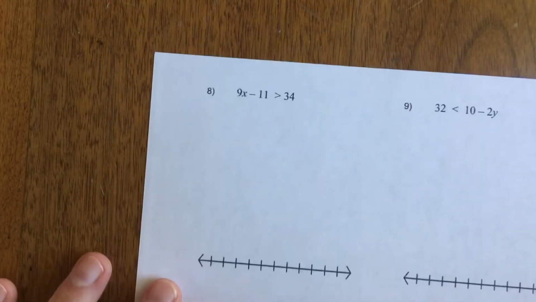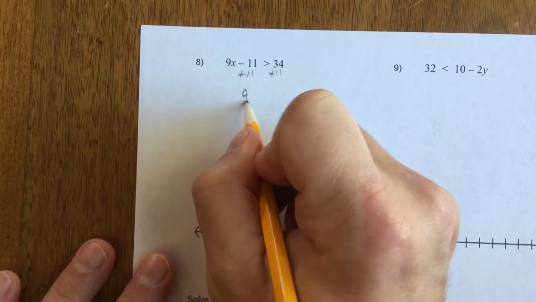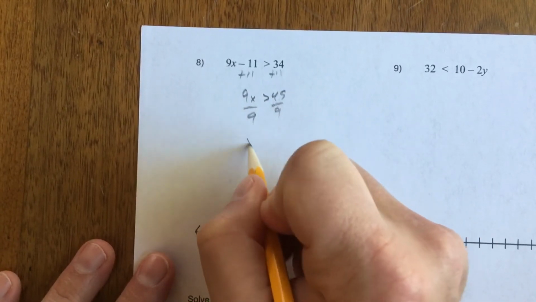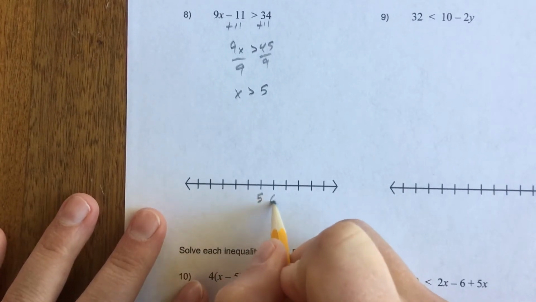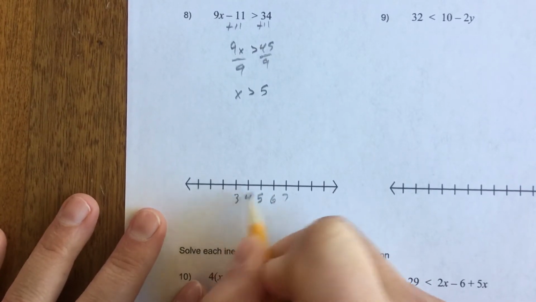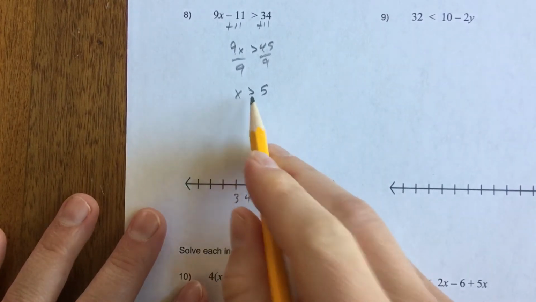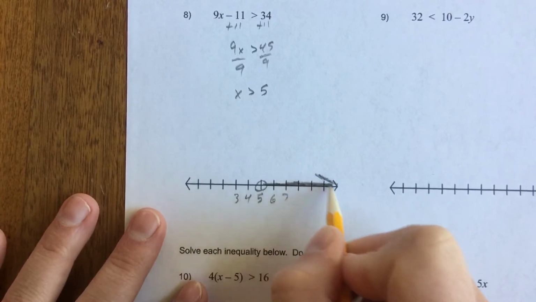For number 8, two-step problem, we're going to add 11 first. So 9x is greater than 45, and then we're going to divide by 9, get x greater than 5. So I'm going to put 5 down, a couple numbers bigger, a couple numbers smaller. Circle it. It's not equal, so leave it open. And for greater than, we're talking about 6, 7, 8, things to this side here.